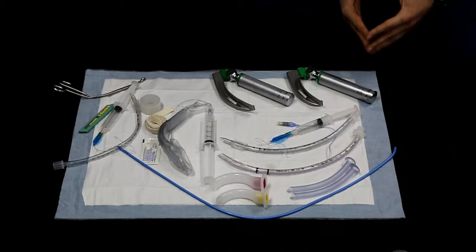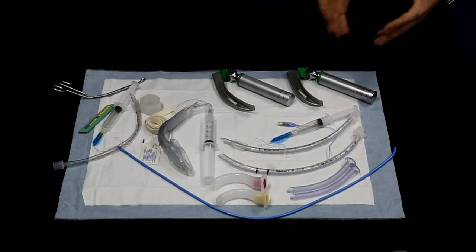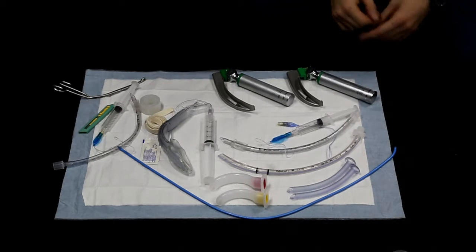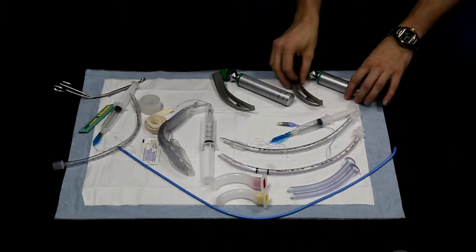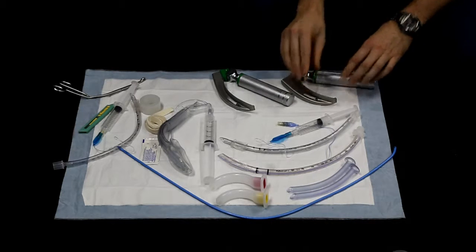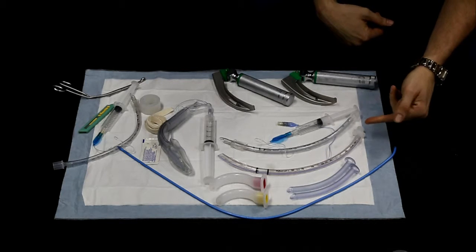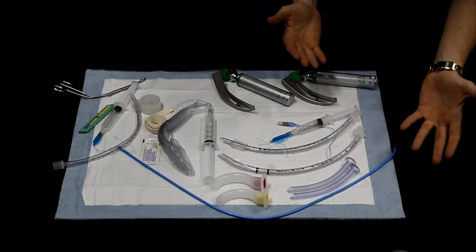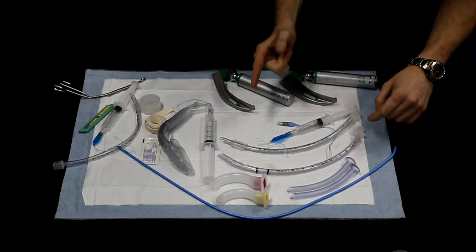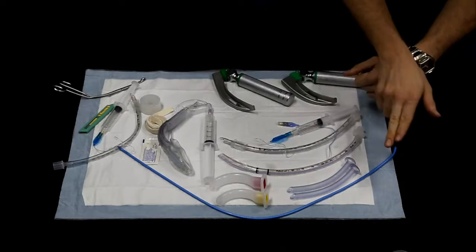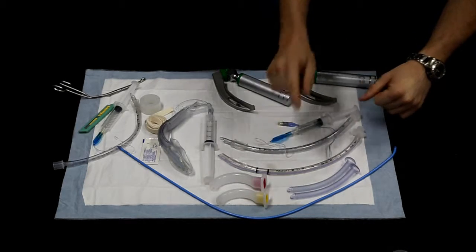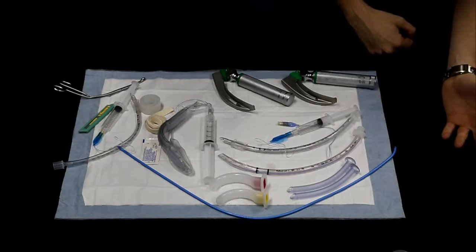Okay, so the setup for the procedure itself is as it should be as you move through the algorithm. So firstly, 2 laryngoscopes, both tested, blades chosen. The ET tubes, the size that you think is most likely to work for the patient. Cuffs tested, syringe attached. 2 MP airways, 2 Goodell's, a bougie.